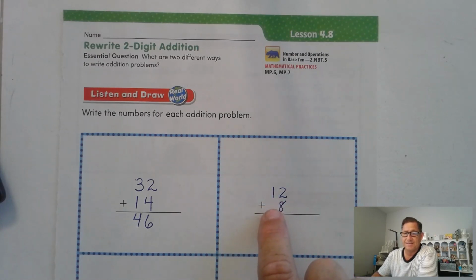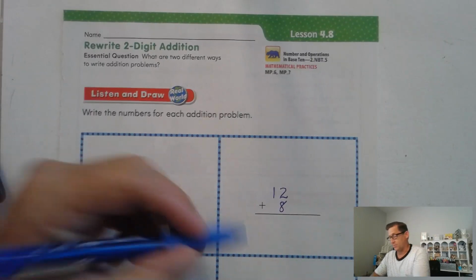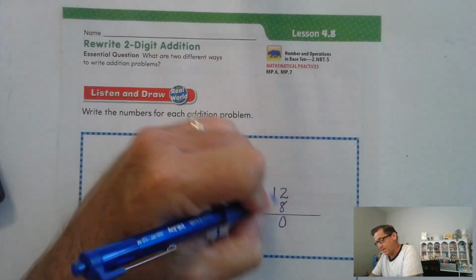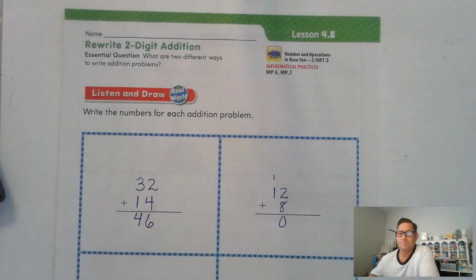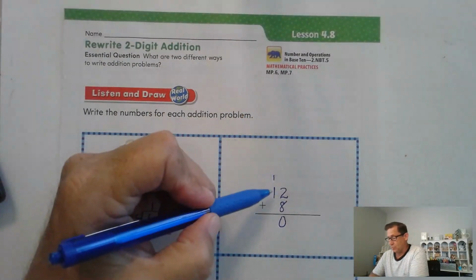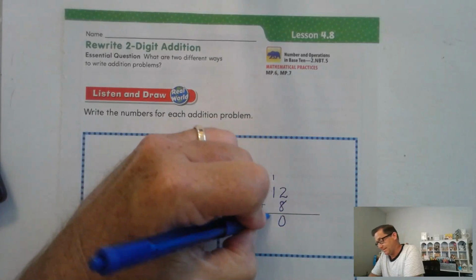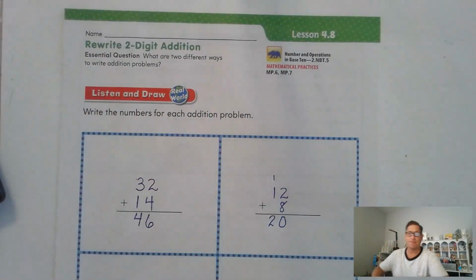This is the tens. If you put 8 underneath the tens, that would be incorrect. We don't have 80, we only have 8. All right, so 8 and 2 is 10. We're going to trade those 10 ones for a ten. So 1 ten plus the regrouped ten is 2 tens, or 20.